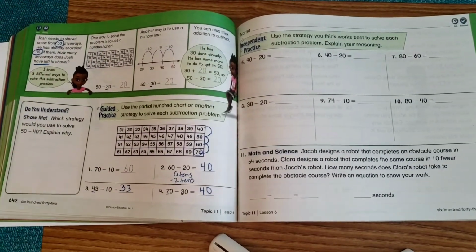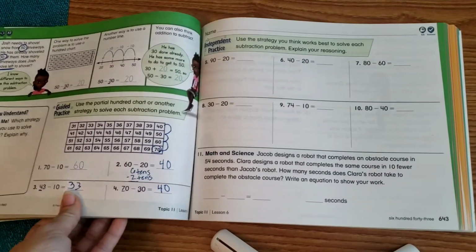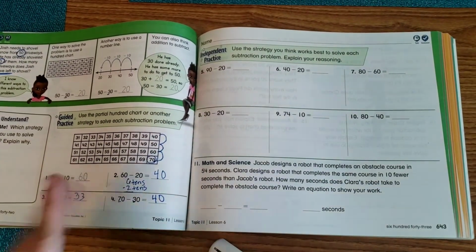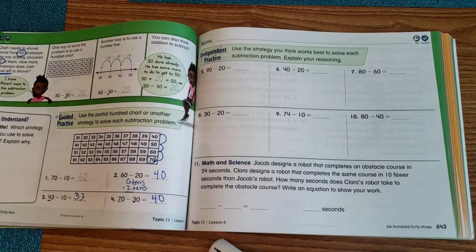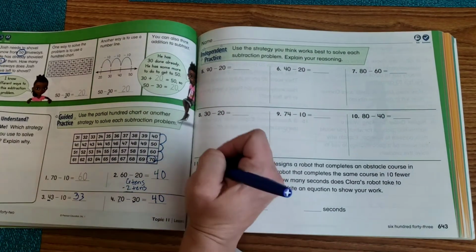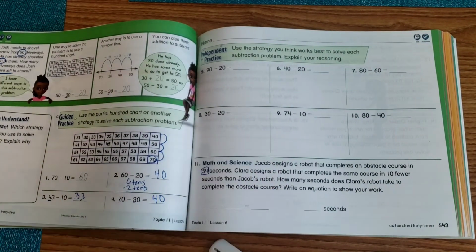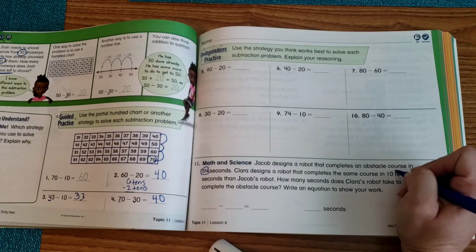Okay, so that was just showing you a few different ways. I want you to move on and do page 643 on your own. And you can use any strategy that works best for you here. On number 11, it's a little word problem, same exact practice except with words. It says Jacob designs a robot that completes an obstacle course in 54 seconds. Clara designs a robot that completes the same course in 10 fewer seconds than Jacob's robot.